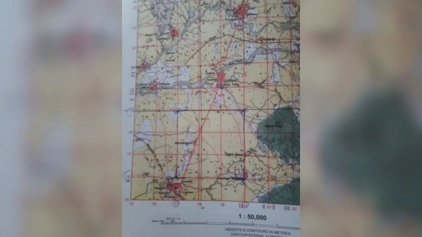Area is equal to length into breadth. Now what is the length? Count the number of squares: 1, 2 and 3. And what is the breadth? Again count the number of squares: 1, 2 and 3. So 3 into 3 is equal to 9 square kilometers. I hope you have understood the concepts.